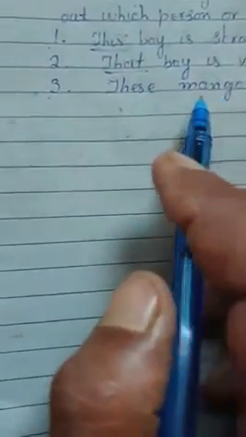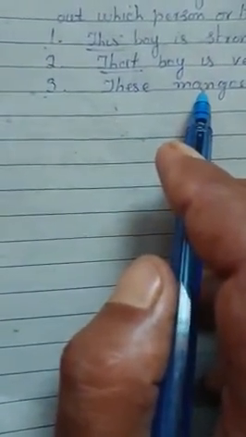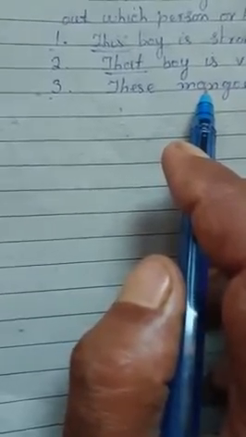Have a third one here so that we may understand it fully. These mangoes are ripe. These mangoes, we are talking about mangoes. But which mangoes? These mangoes. That means we are talking about particular mangoes. We are pointing towards mangoes.